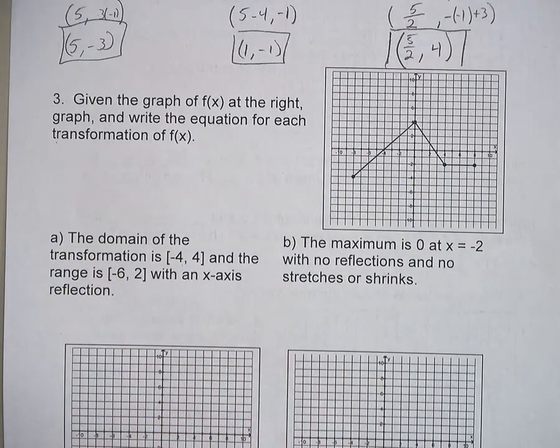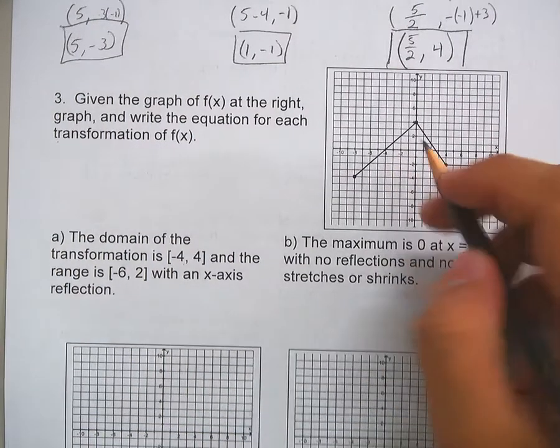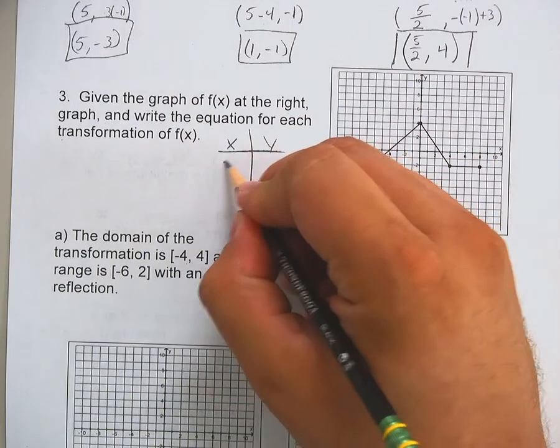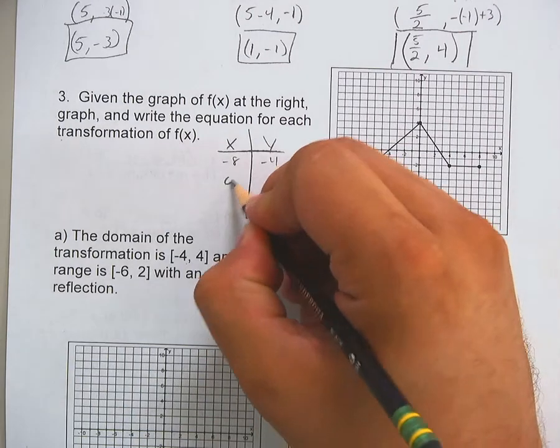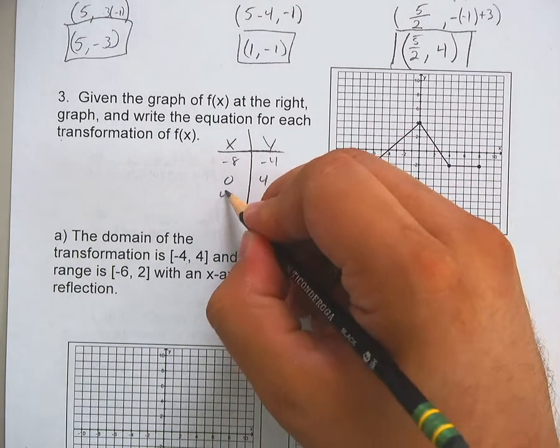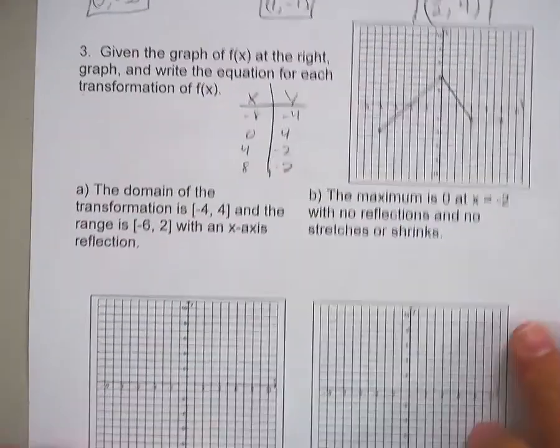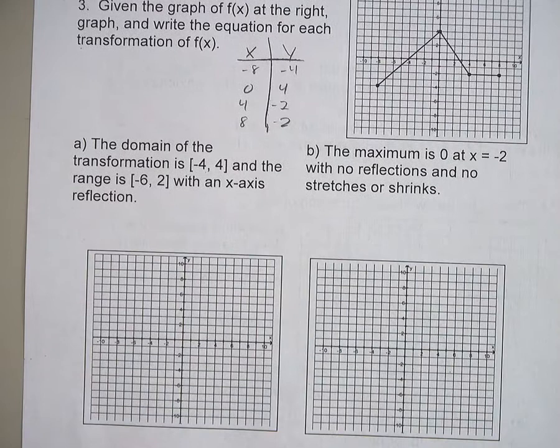Number 3, given the information on the graph, given the graph of f of x at the right, graph and write the equation for each transformation of f of x. Alright? So the first thing I'm going to do is pull out these points. Looks like we got negative 8, negative 4, 0, 4, 4, negative 2, and 8, negative 2. And then it says the domain of the transformation is negative 4 to 4 and the range is negative 6 to 2 with an x-axis reflection.